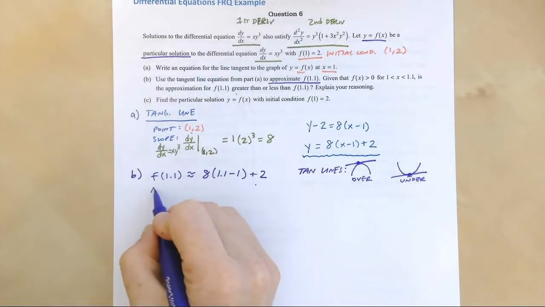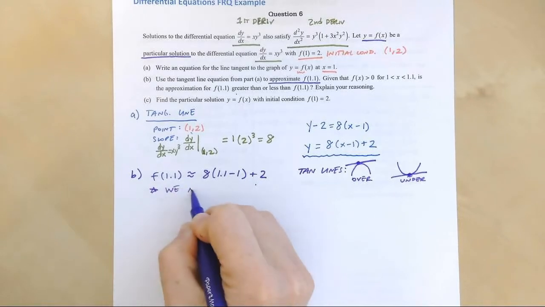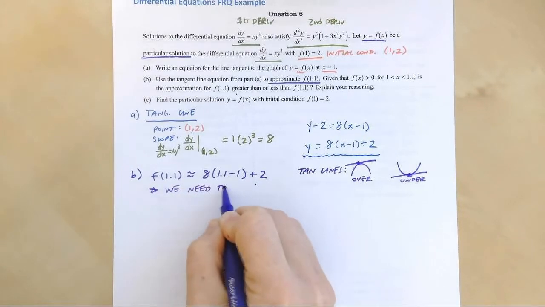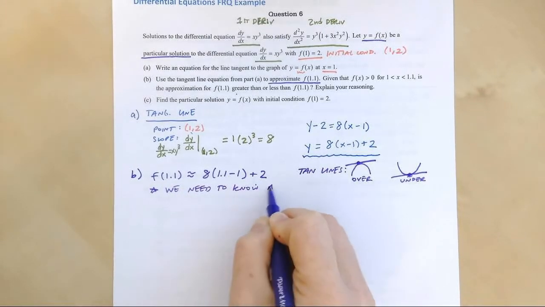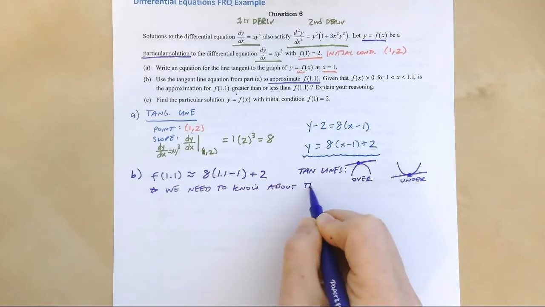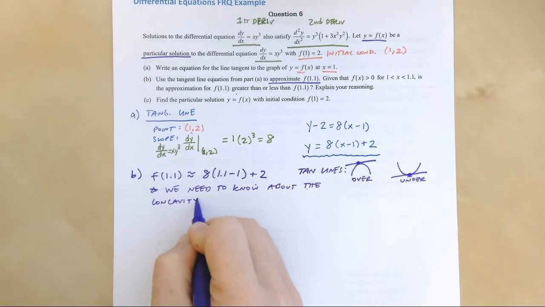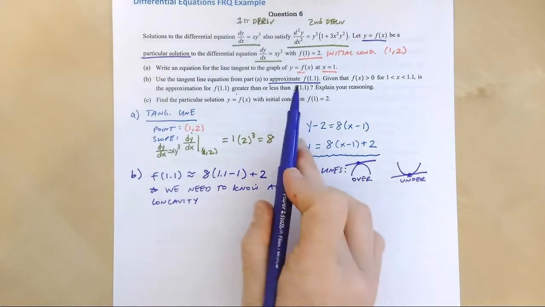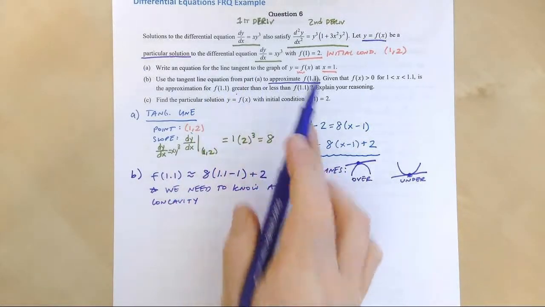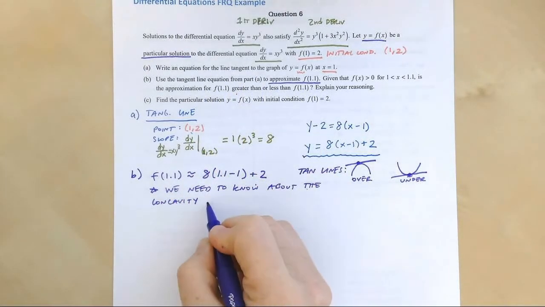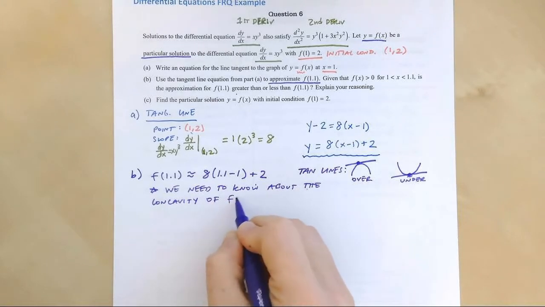So to answer the second part of part B, we need to know about the concavity of the function that our tangent line is on. Our tangent line is on f. So we need to know about the concavity of f of x.